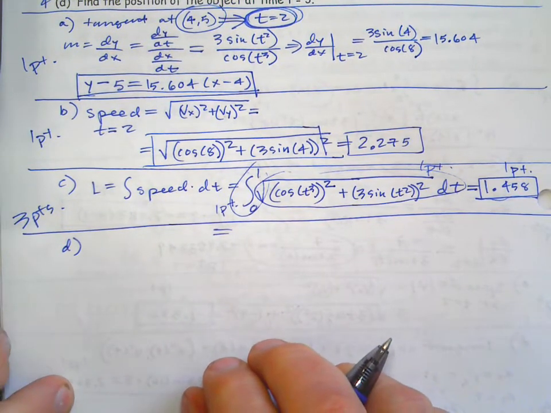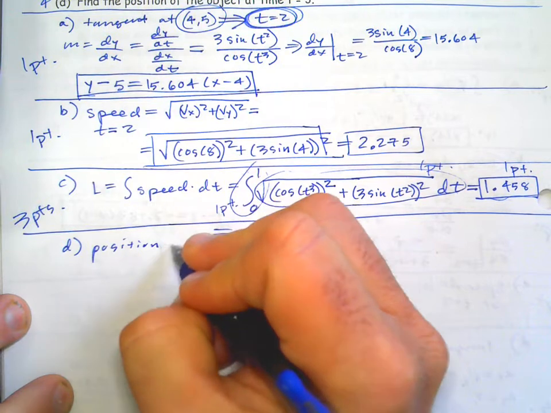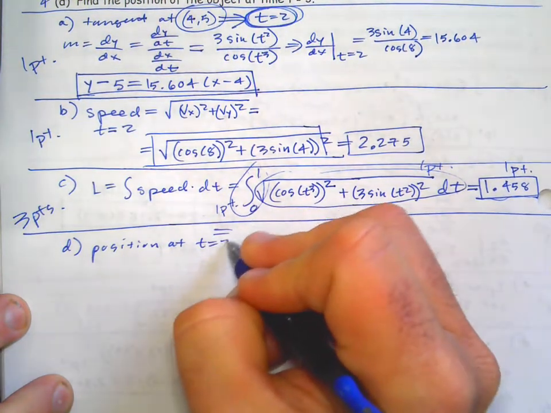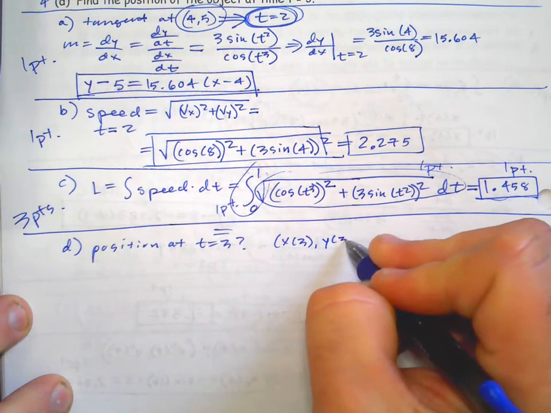Find the position of the object at time 3. So position means x and y coordinates. So we're looking for x3, y3 as an ordered pair by the time we're done.